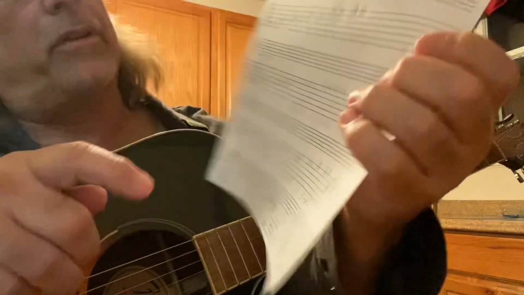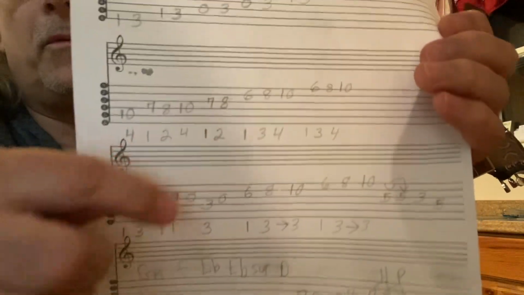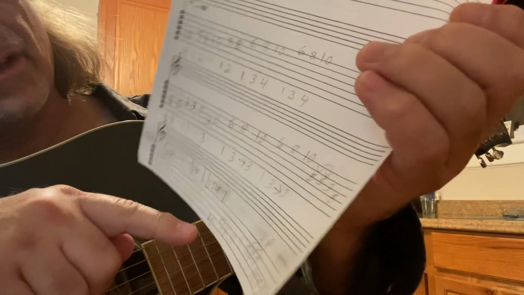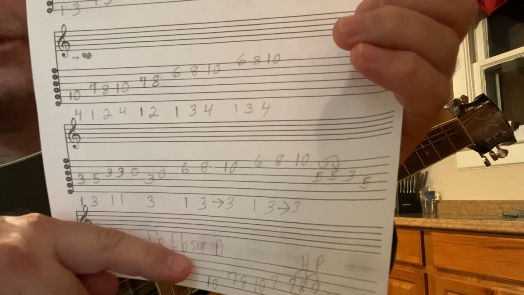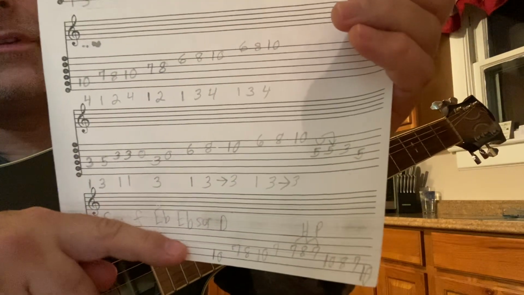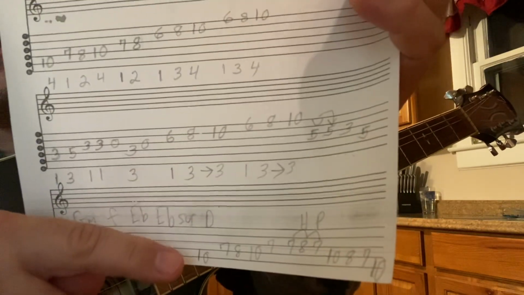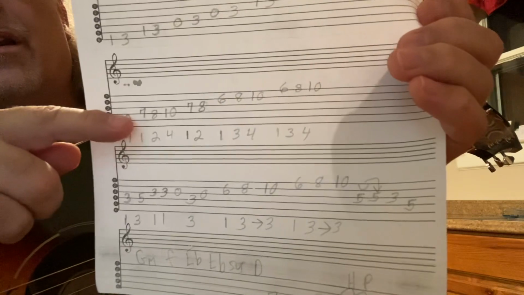Using the same fingering when you're over here, I started on the 10th fret. So it's just the first few notes going up and down. I'll play it for you again. You're going to use that fingering right here.